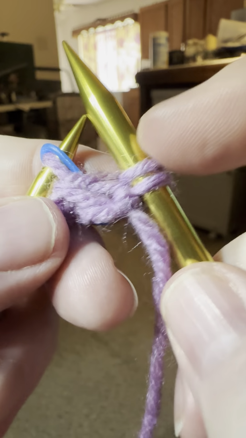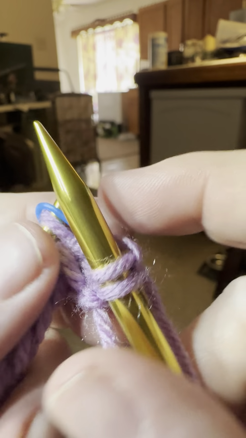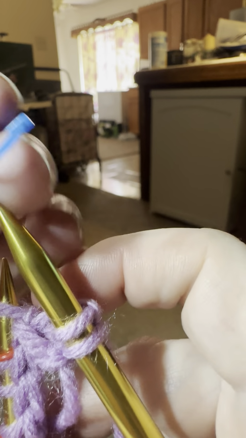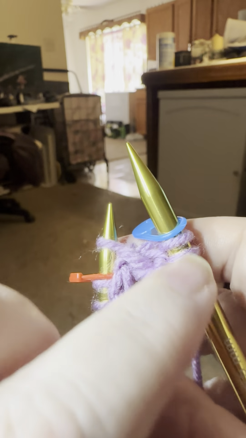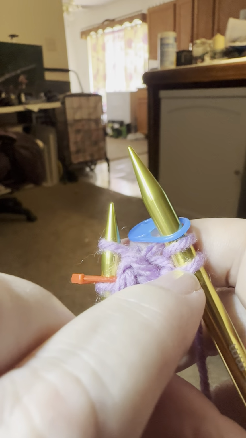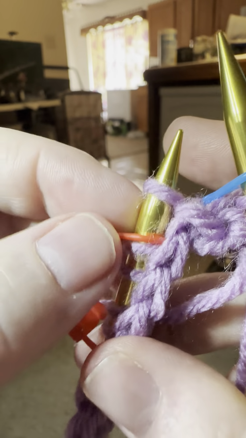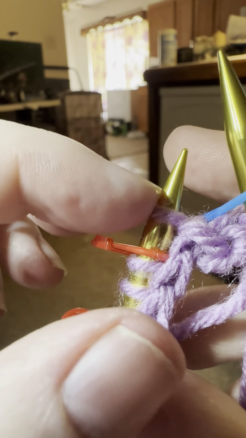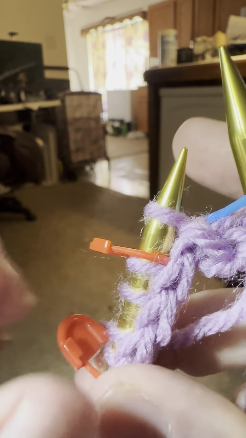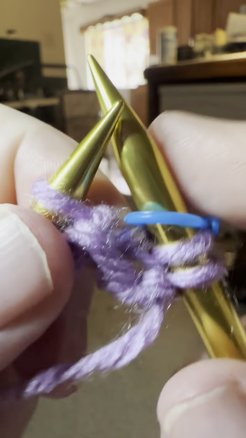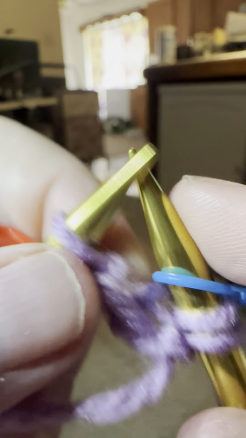And now you have 2 for your count for your front. And the next time you do an increase, it's going to be on this first stitch, not that one. Okay? And then you have your raglan, and you're going to increase on this side of the raglan and this side of the raglan, not this stitch marker.